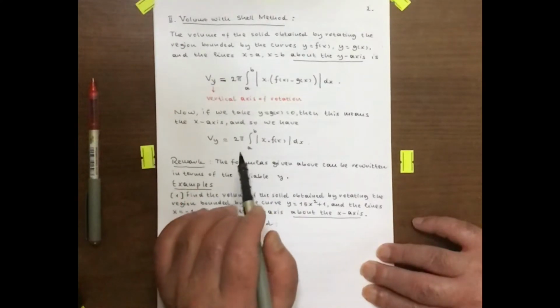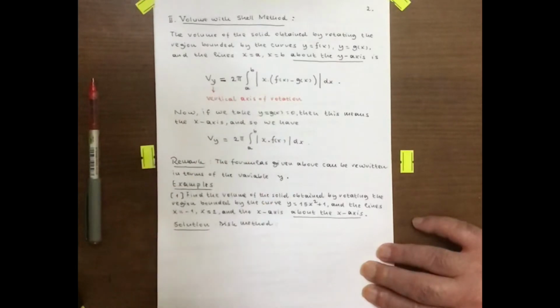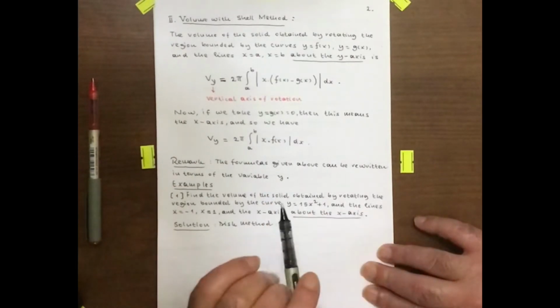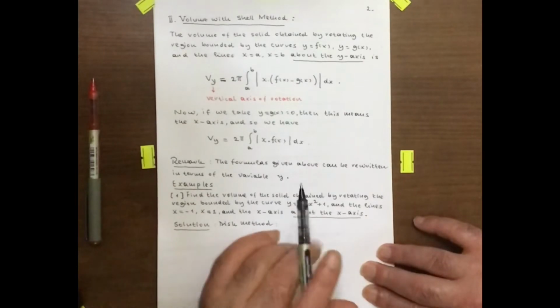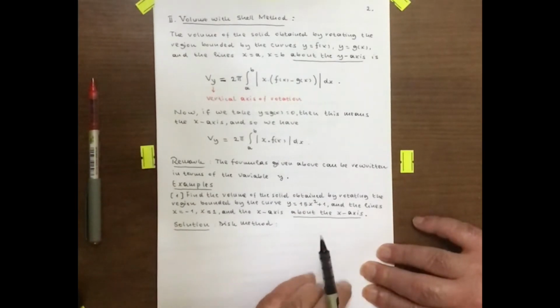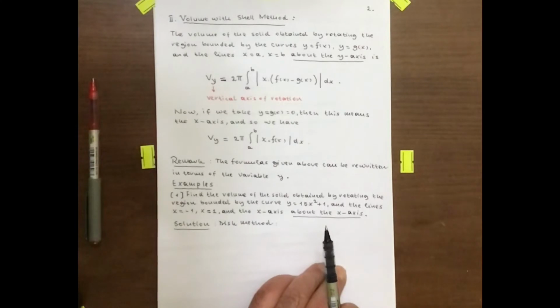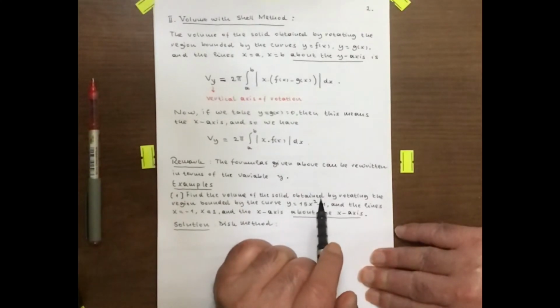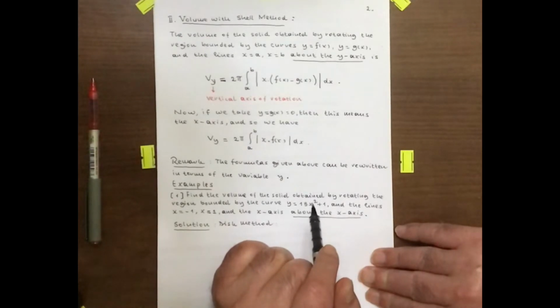As you can see, in the shell method we have the opposite situation. That is, while the axis of rotation is the y-axis, all the other things must be dependent on the variable x.